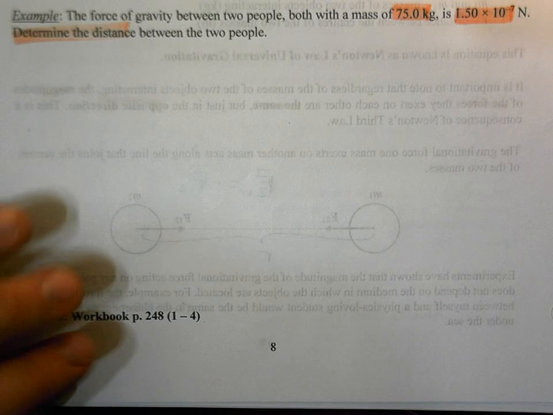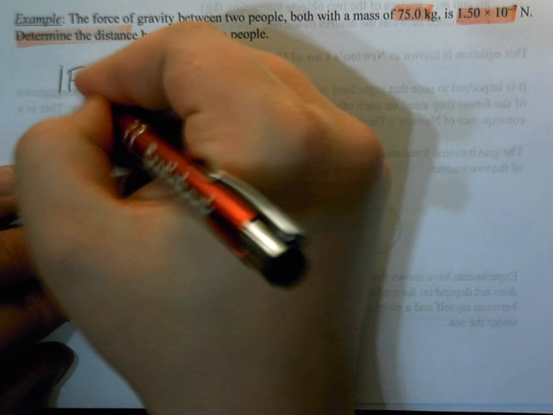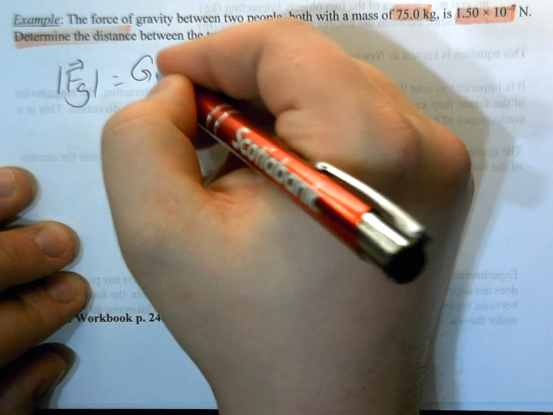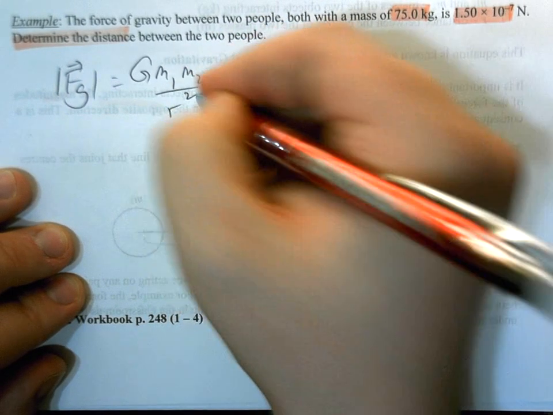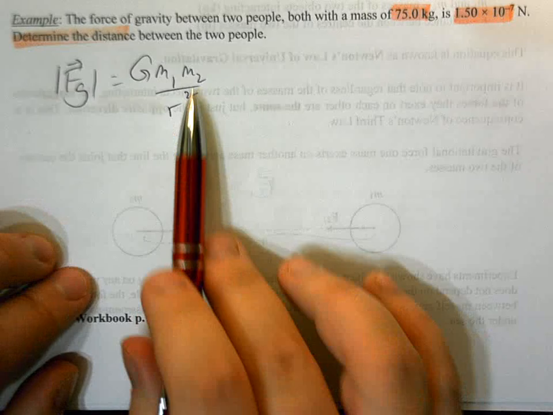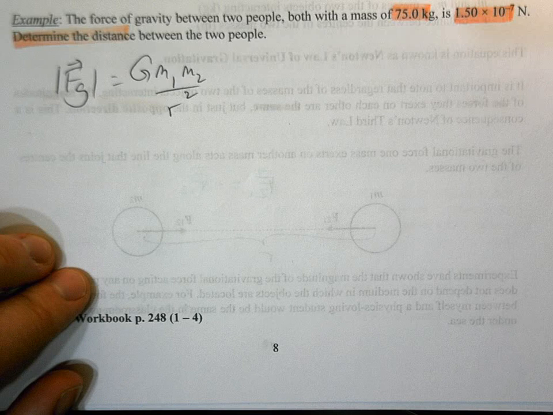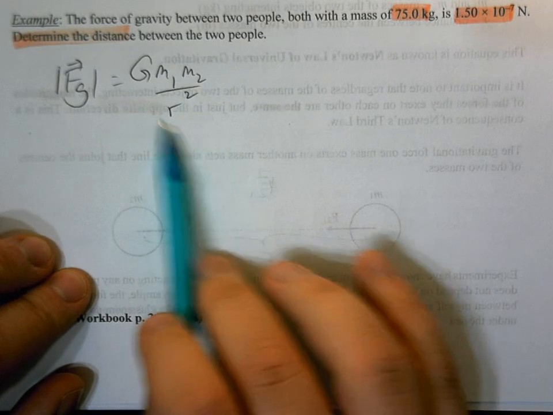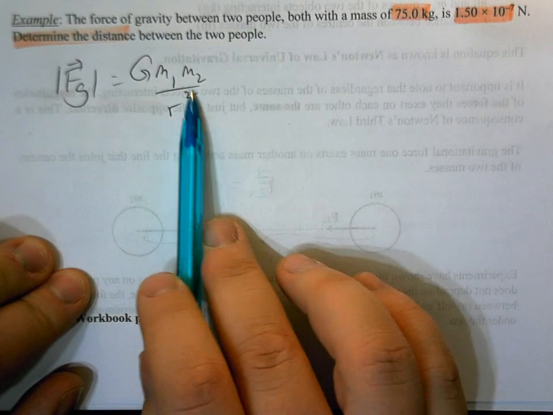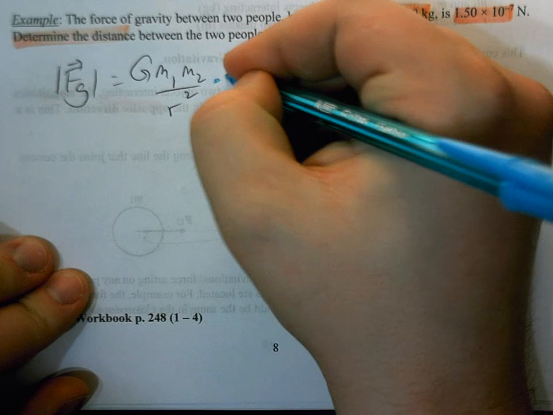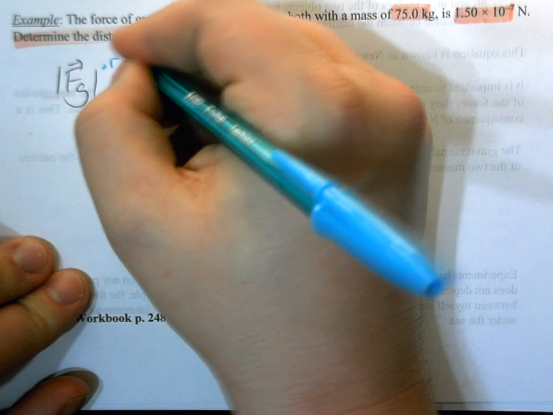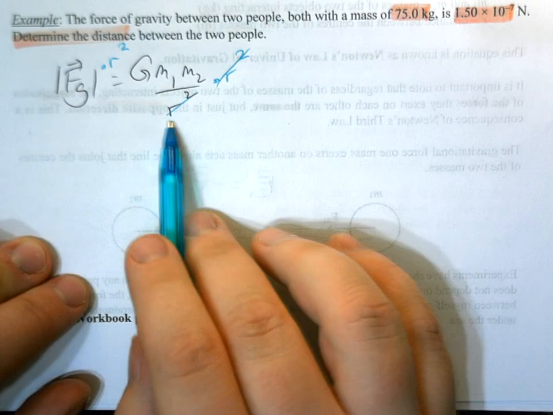Well, once again, we can write out our equation. So we know that Fg is G m1 m2 over r squared. So our objective this time, we'd like r, but we're going to have to get at least r squared first. Since it's in the denominator, we'd like to bring it up top. So we're going to multiply both sides by r squared. That's going to get rid of that here.